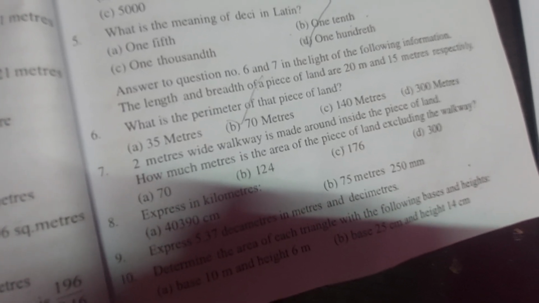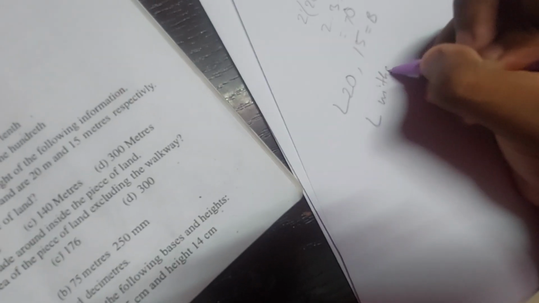A 2 meter wide walkway is made around the inside of the piece of land. How many square meters is the area of the piece of land excluding the walkway? We have already got the length and the breadth: 15 is the breadth and 20 is the length, and we have to find the length and breadth without the walkway.